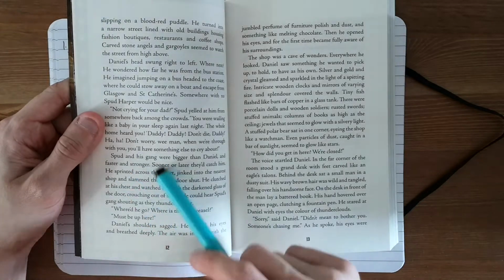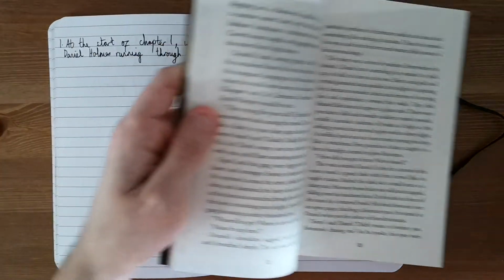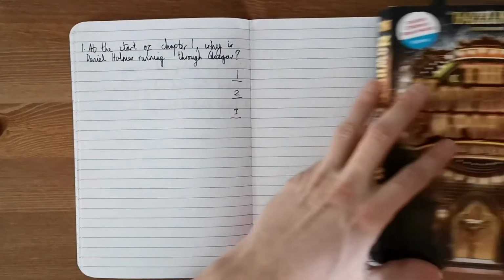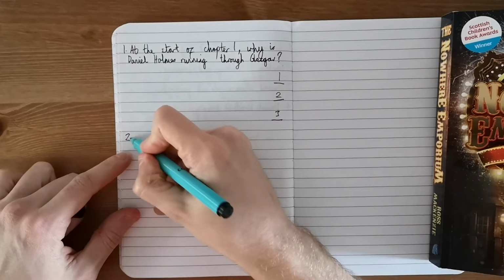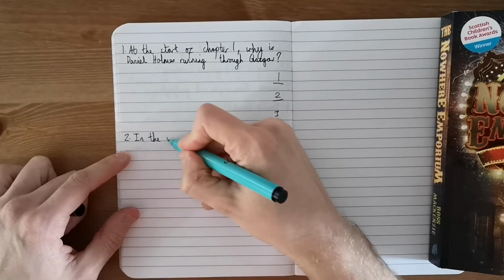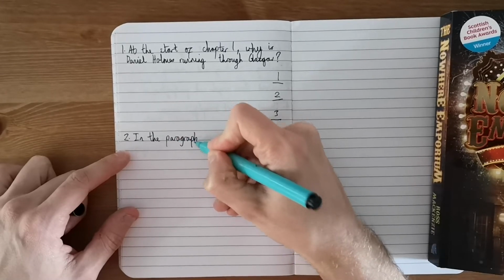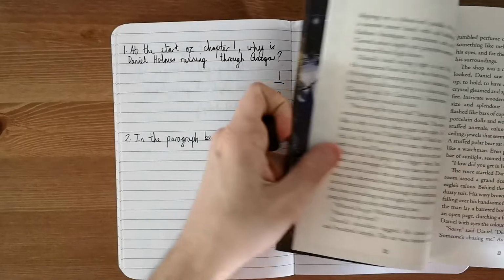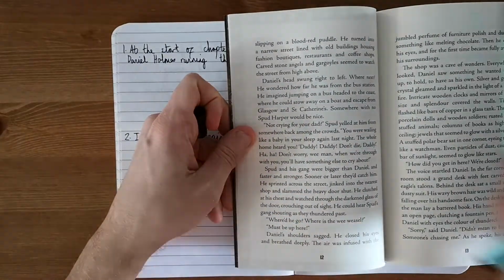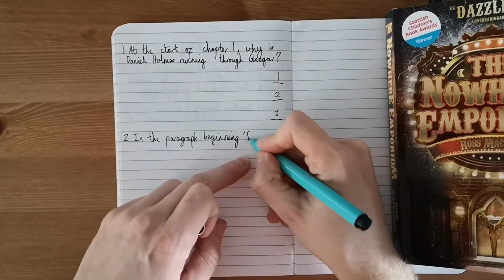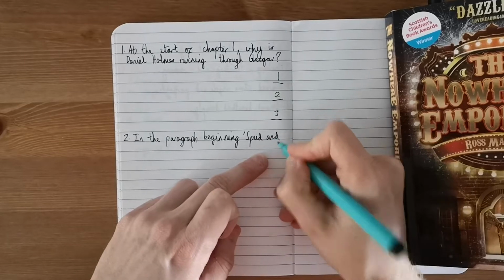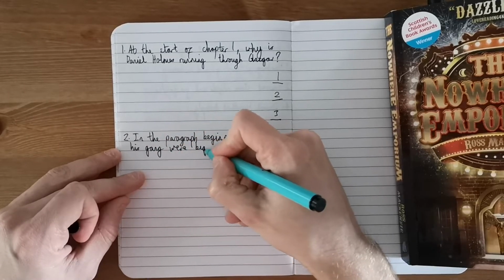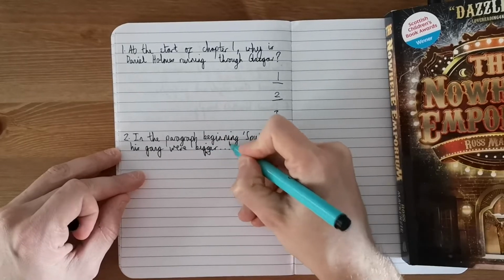I would start and really signal people to that chapter by thinking, what does that tell us about Daniel's feelings at this point? So, I'm going to put question 2 in the paragraph beginning, and then you want to say the exact quote, in the paragraph beginning, Spud and his gang were bigger. Single inverted comma, capital letter for Spud because it's his name. Spud and his gang were bigger. And then ellipsis because the quote does carry on.